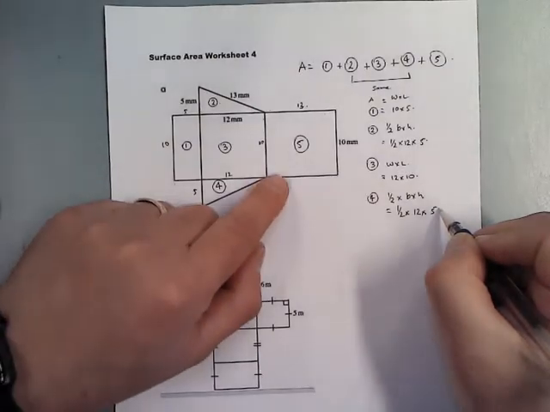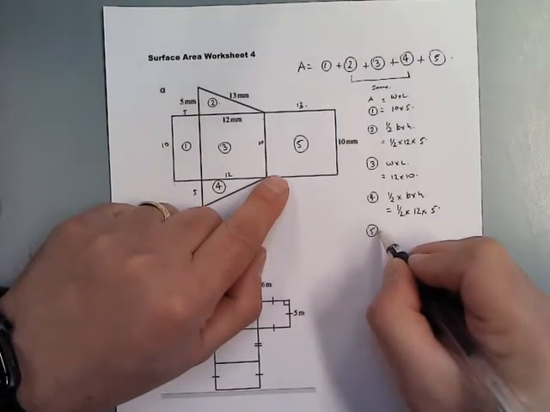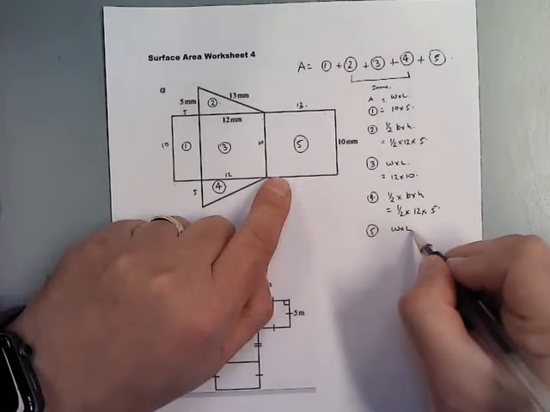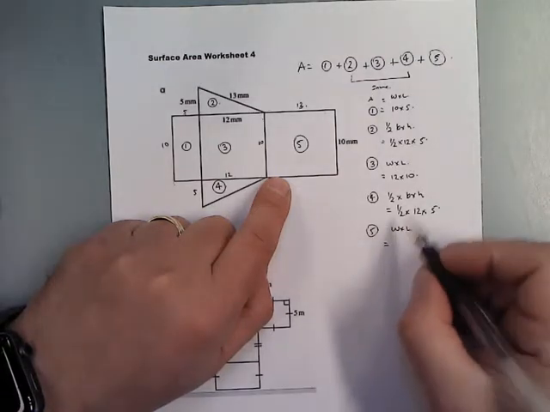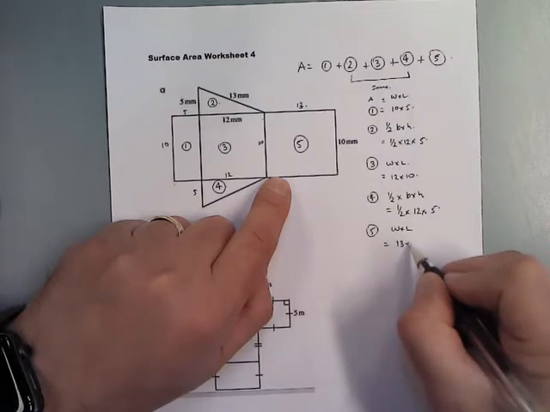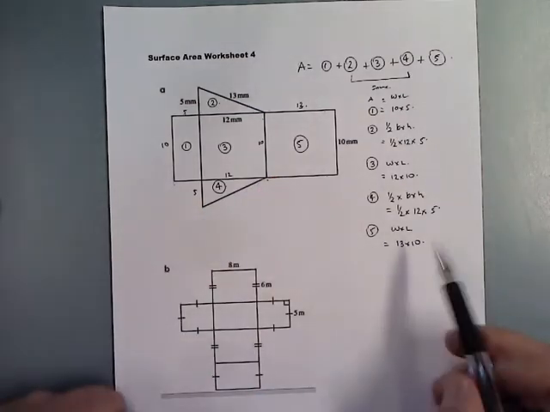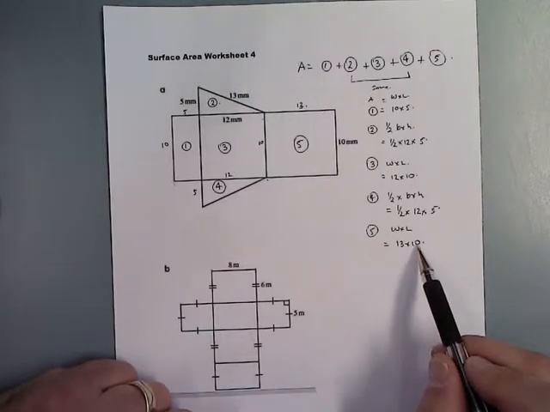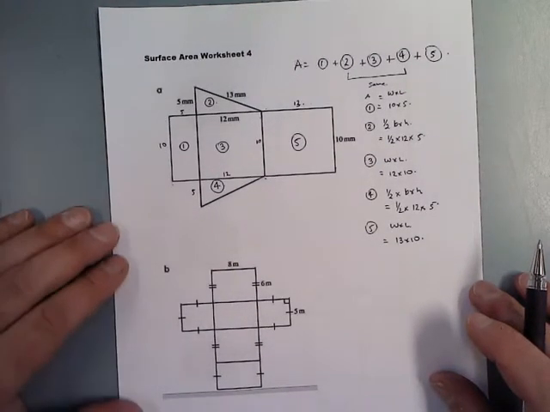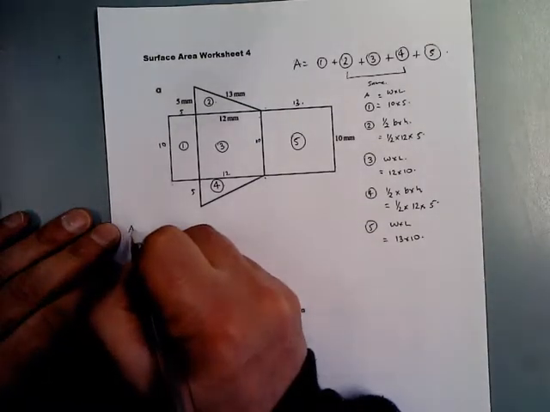Area 5, that's another rectangle, so it's width times length. In this case it was going to be 13 times 10. It doesn't really matter if I had 10 times 13 or 13 times 10, you get the same answer. Now the overall area will be all those combined.